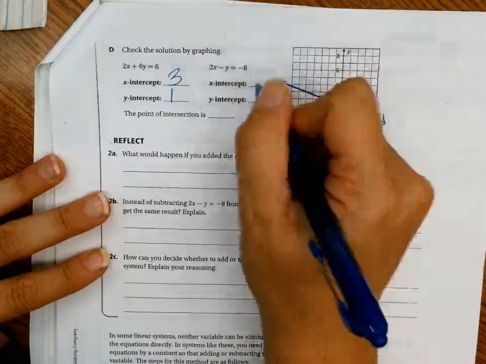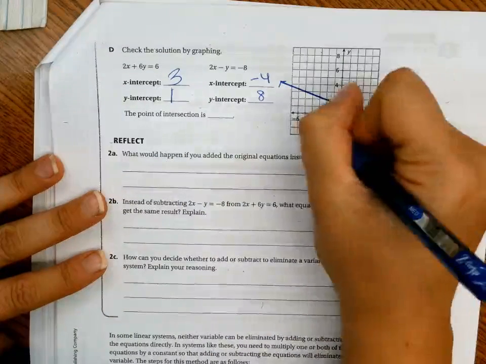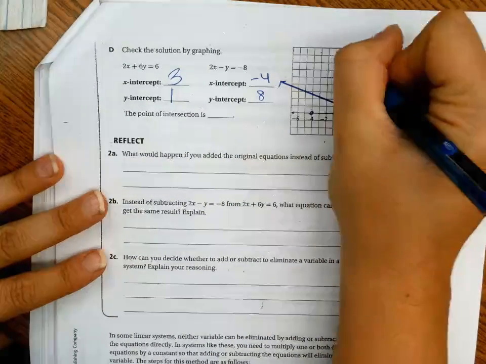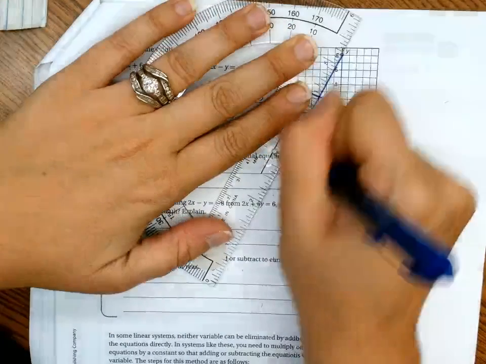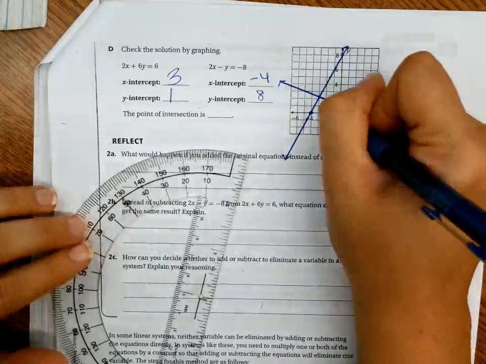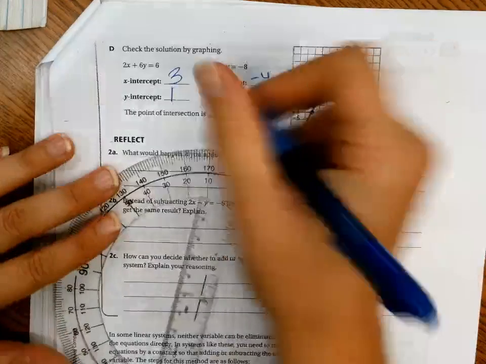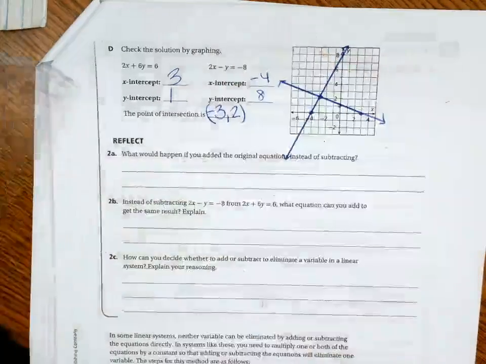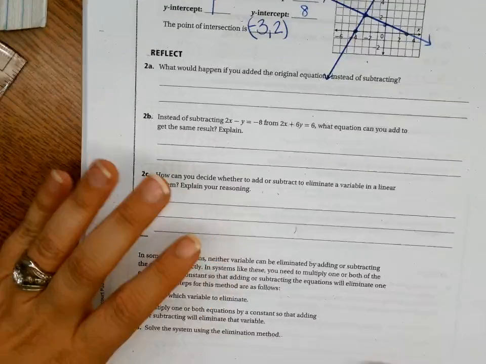Our y-intercept is when x is 0, so that's going to be 8. X is -4, y is 8. And we can see that our intersection is at -3, 2. Once again, the same answer of -3, 2, okay?